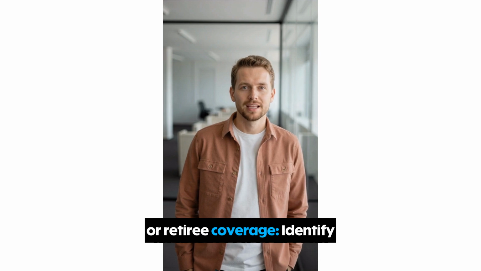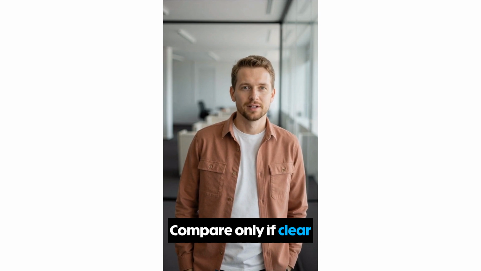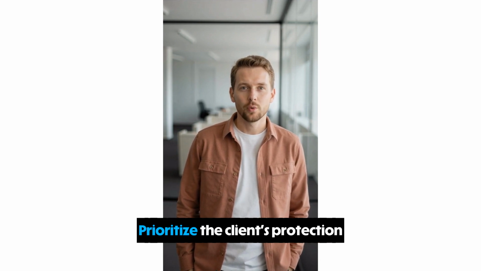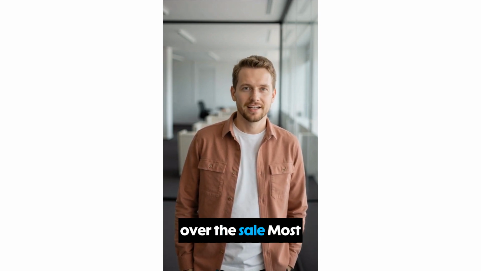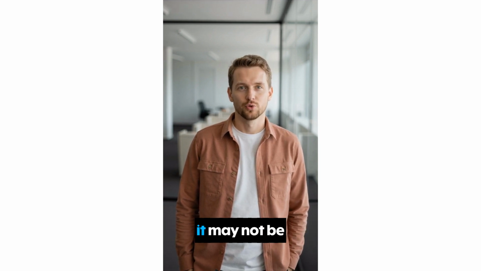Summary, rule of thumb: if it's group or retiree coverage, identify early, verify if possible, compare only if clear, walk away if unsure, and prioritize the client's protection over the sale. Most of the time, the right move is to leave them on their group plan because replacing it may not be in their best interest.